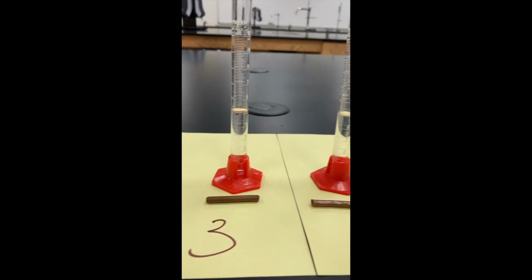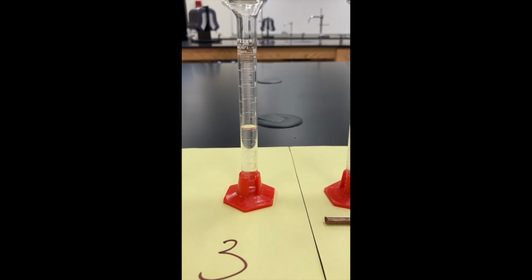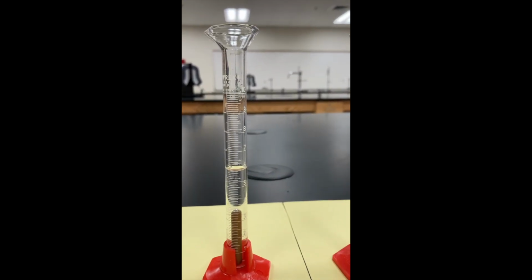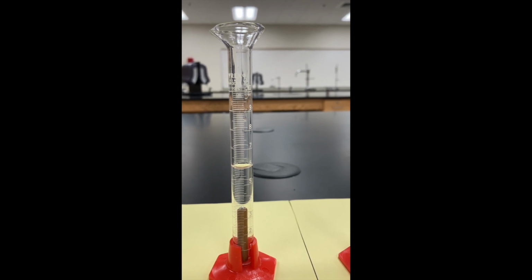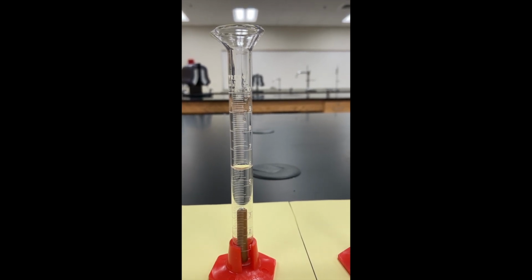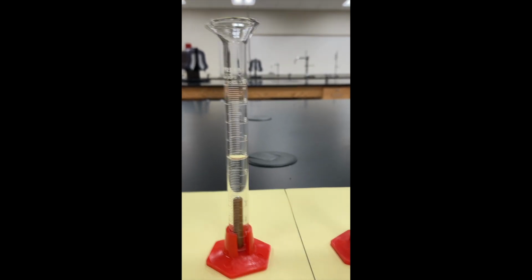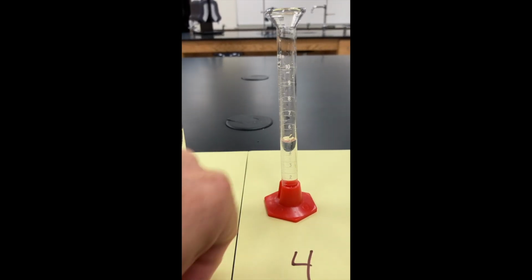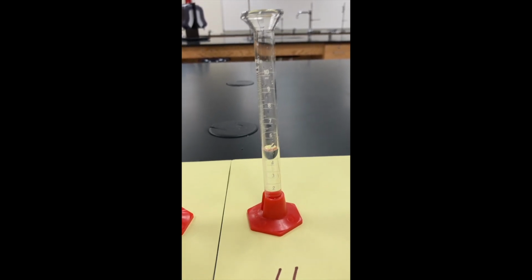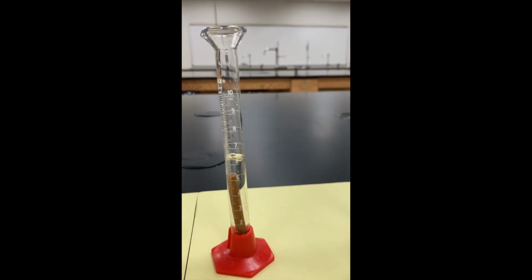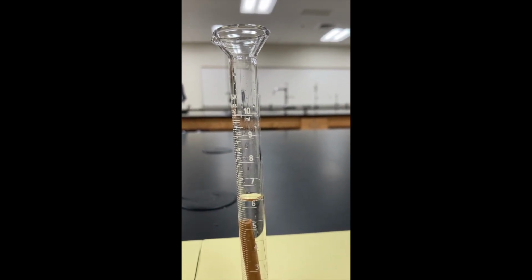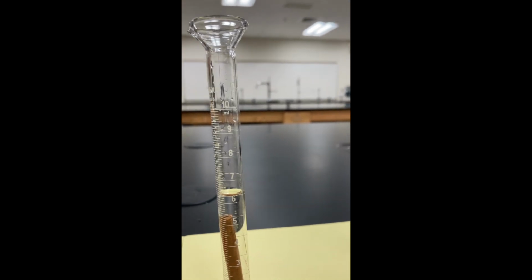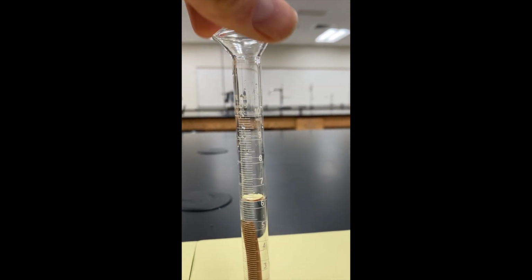Now we'll go to piece number 3. Let the bubbles settle and get a focus here. You can read that volume. Again, if you need to pause at any point to read the volumes, go right ahead. Piece number 4. Let the bubbles settle. We'll sneak in here. So this time the volume's over 6. Let's see if we can spin that around a little bit more.